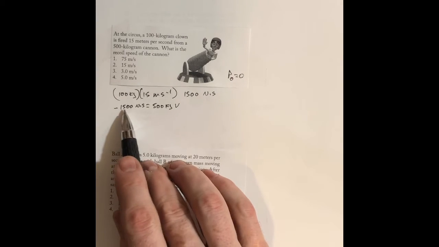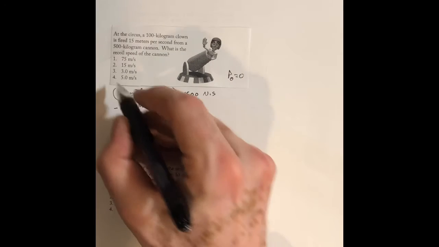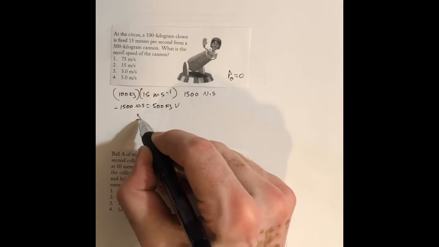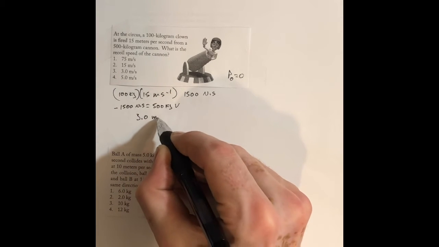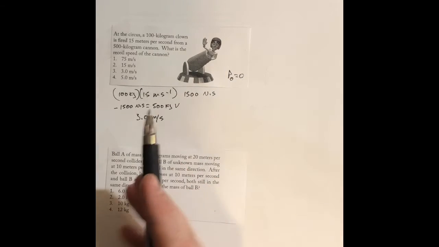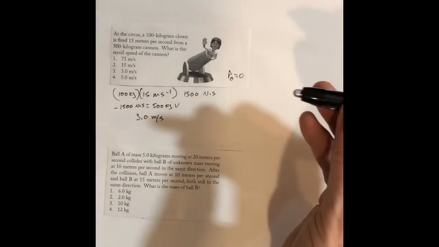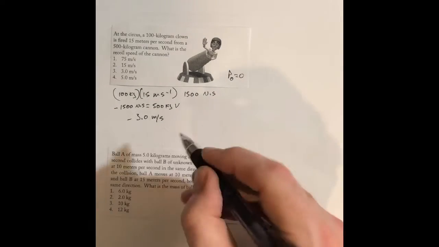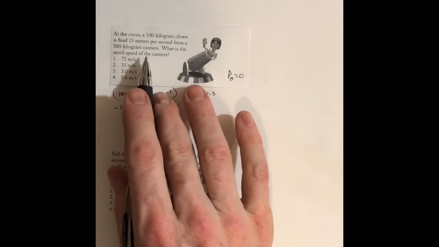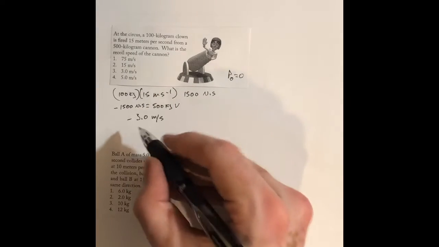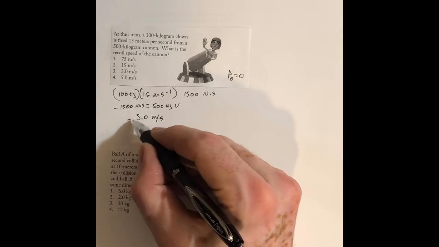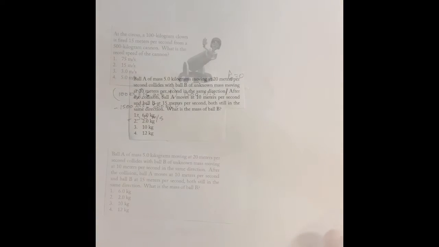So 1,500 divided by 500 means this is equal to 3.0 meters per second. We're assuming the clown is moving in the right direction, so the cannon would be moving in the left direction. They're obviously just looking for the magnitude, so we don't have to necessarily worry about the negative sign in this case.